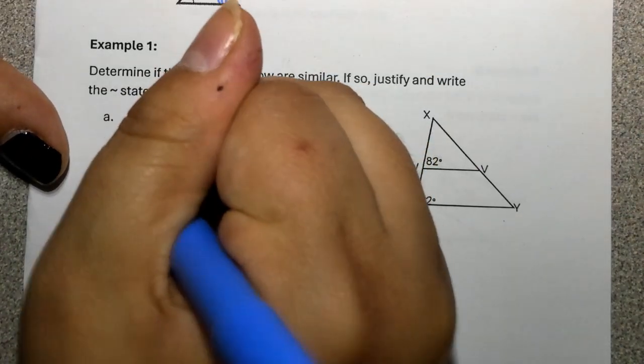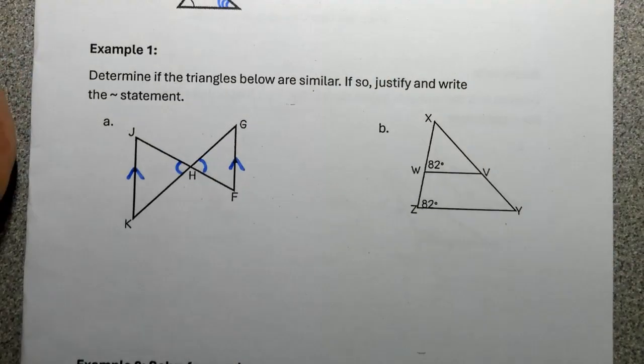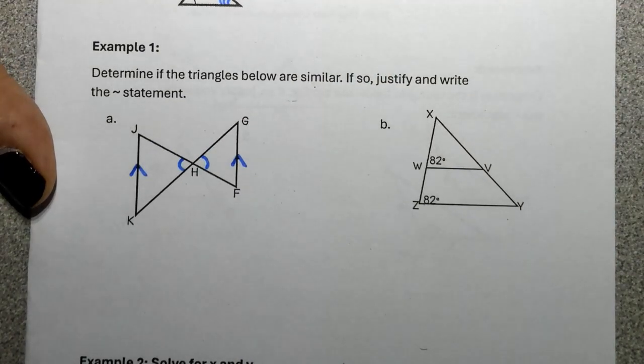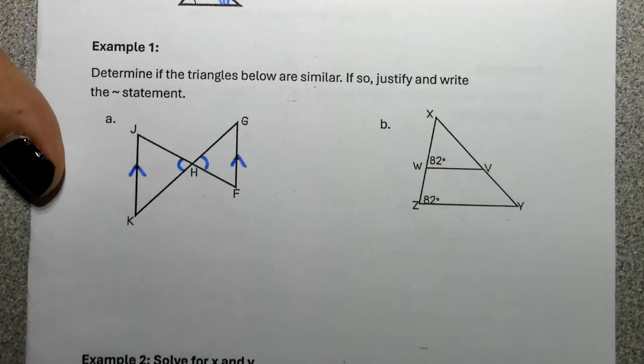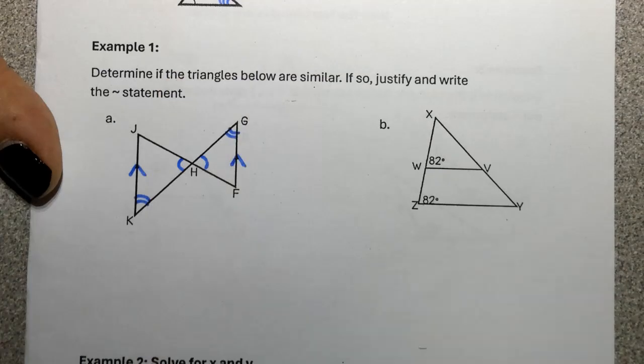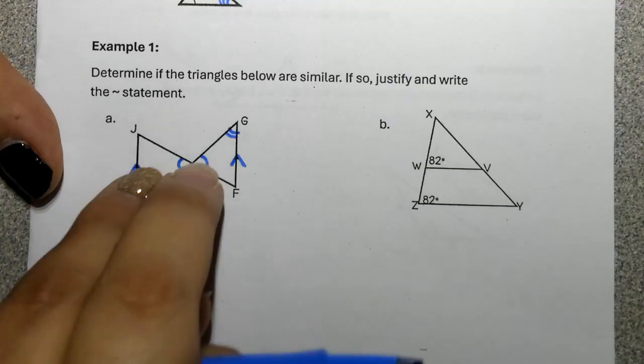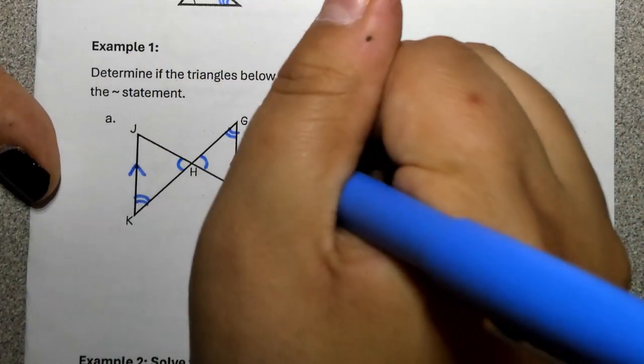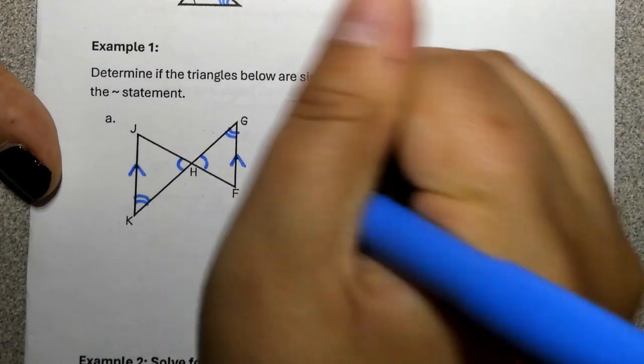Parallel lines. And so I'm going to make that a little bit more obvious. Because these lines are parallel, what can I add to the picture? The alternate interior angles. And so now what do I have? I have 2 sets of angles, so these are AA similar.